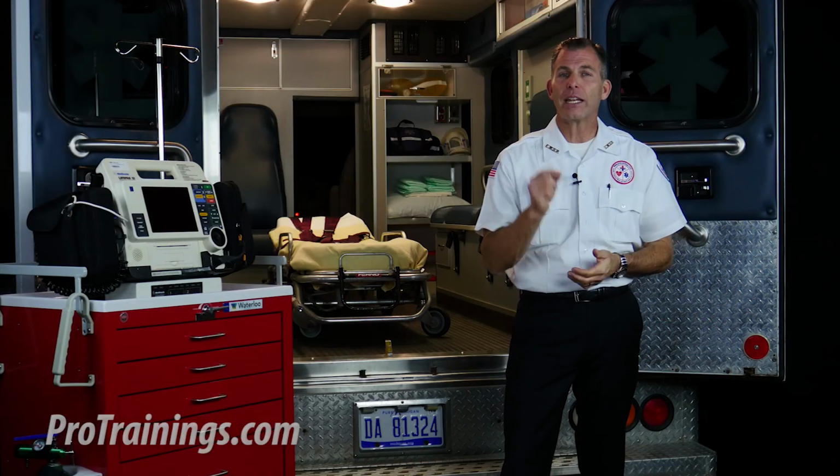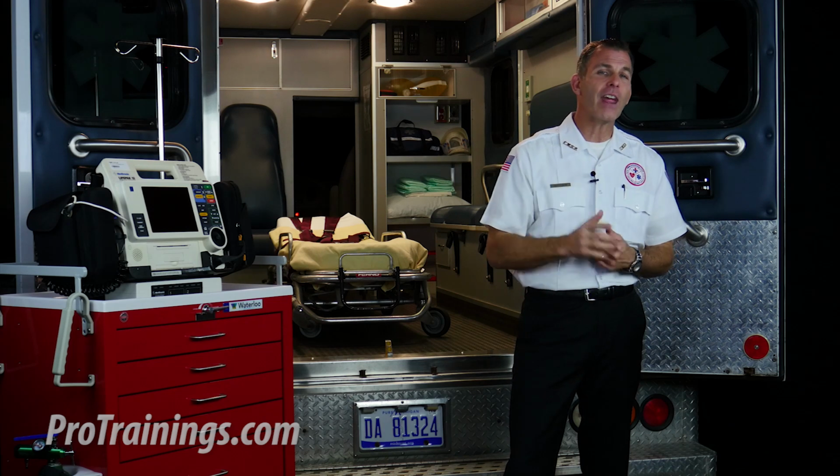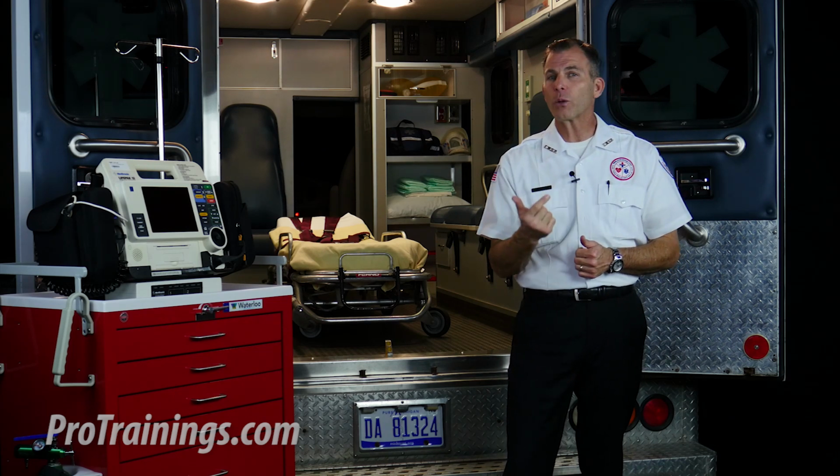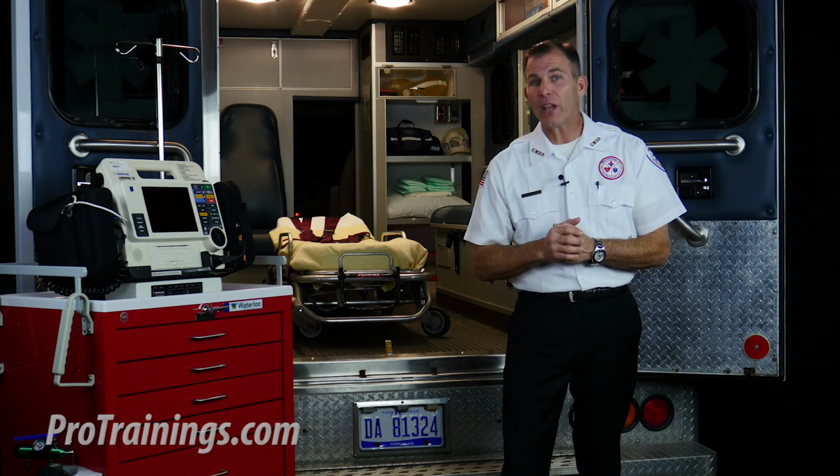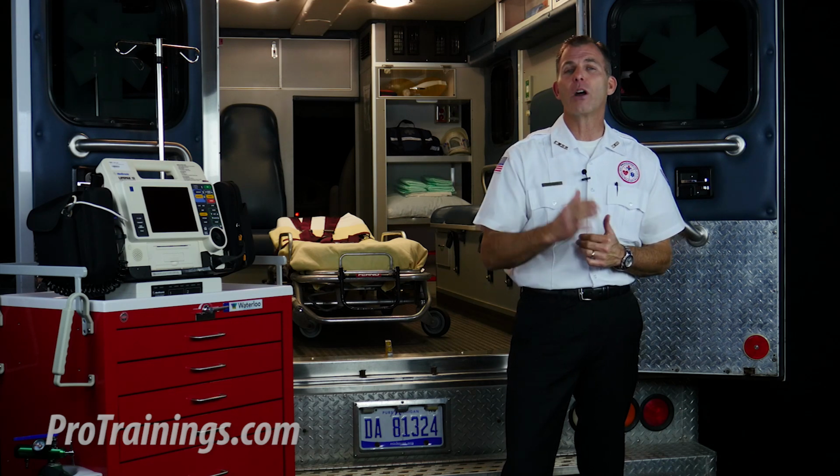CPR is continued, and it's at this time that an advanced airway is considered in order to secure the airway, give synchronous compressions with rescue breaths, and be able to monitor capnography. The team leader requests an advanced airway using an endotracheal tube. It's measured, and a number 6 ET is used with a stylet.